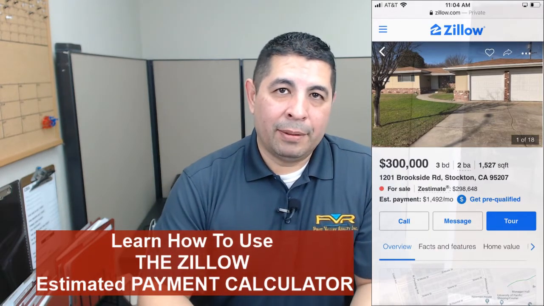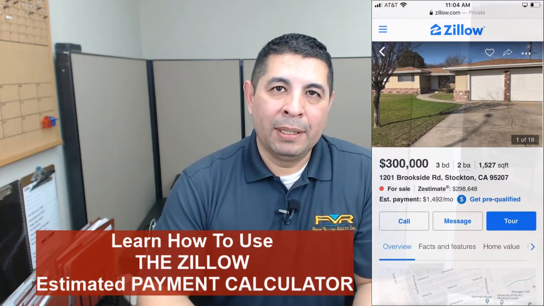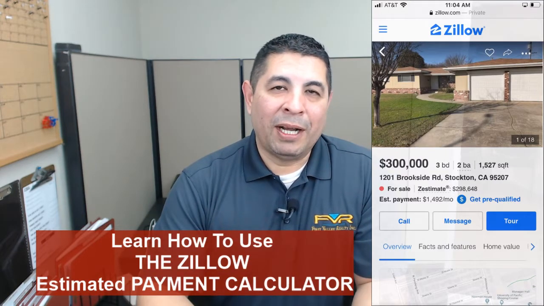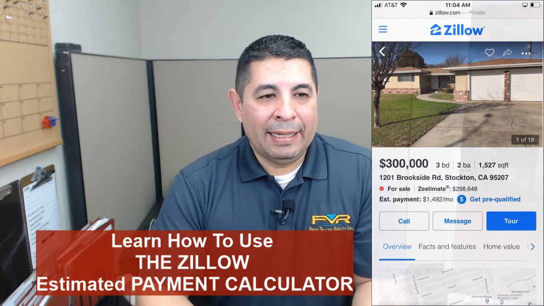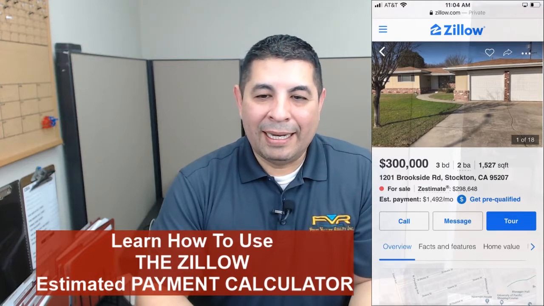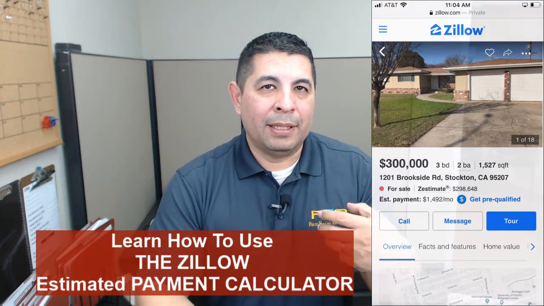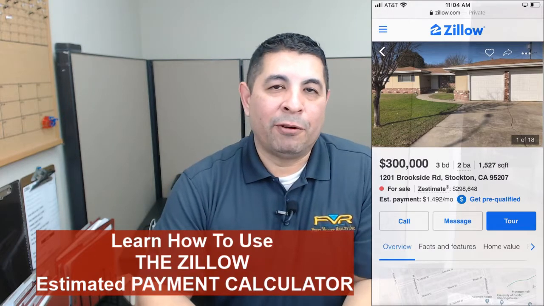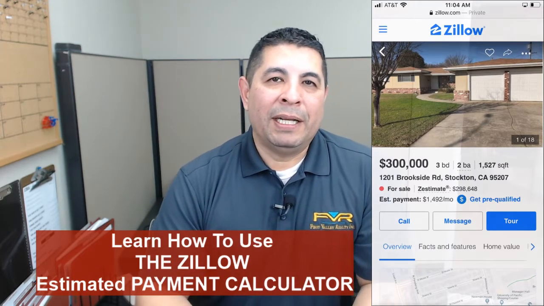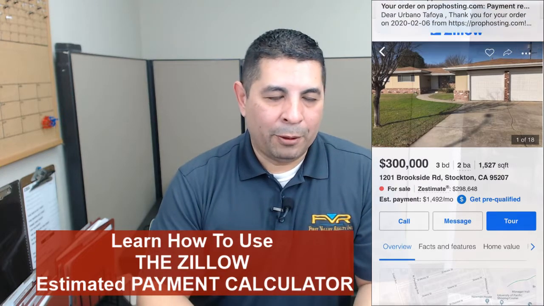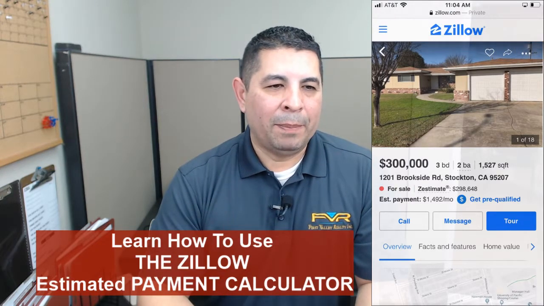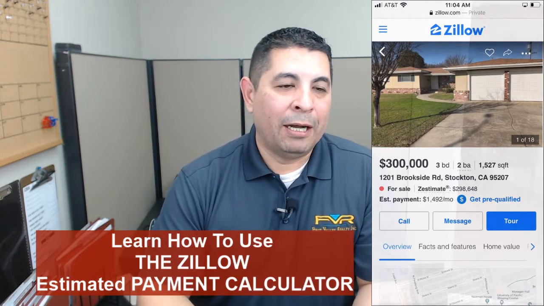So normally this is where everybody gets excited. They saw a nice home. Maybe the price is a little high, but the payment looks like it's going to be affordable. And usually what I tell them here is that, yeah, that is the right price and that is the right estimate, the estimated monthly payment, only if you're putting down 20%. So by default, Zillow and all these other sites are going to base their payments on you putting down a 20% down payment.